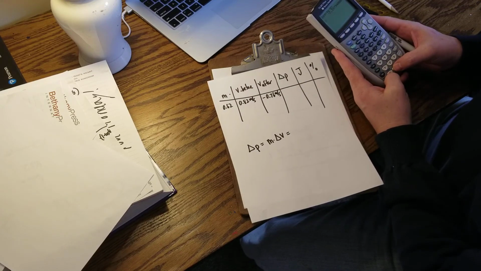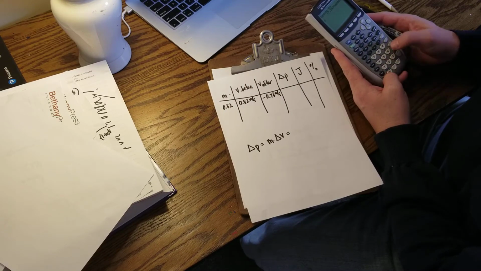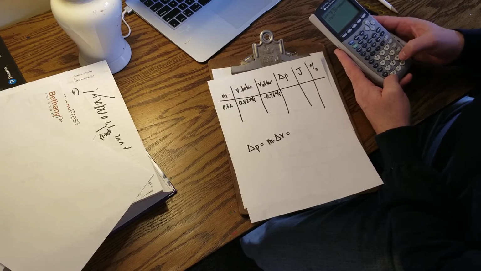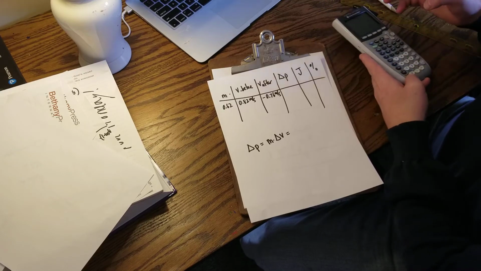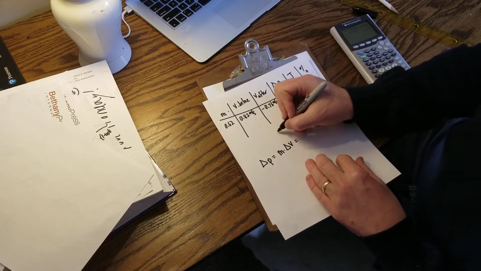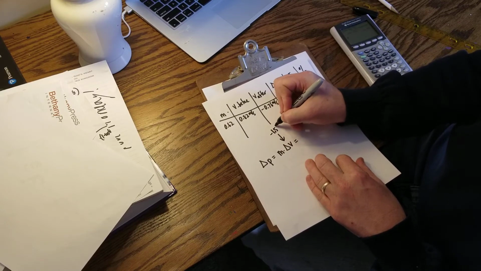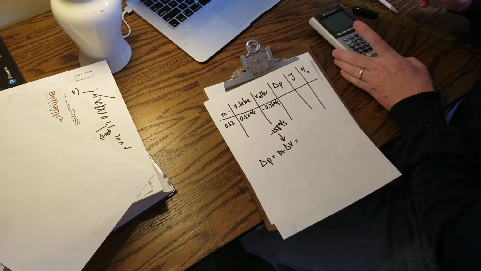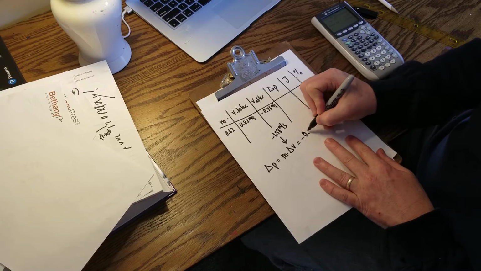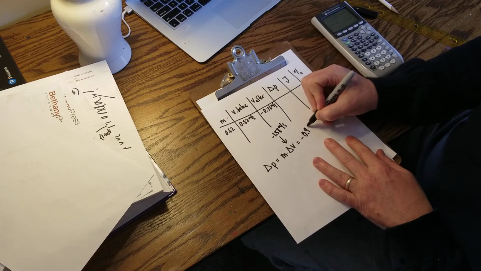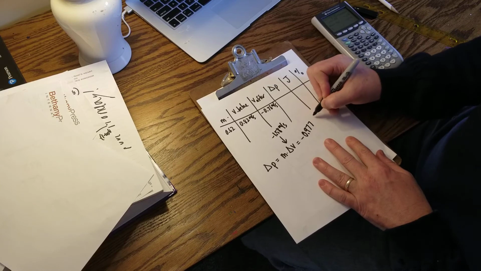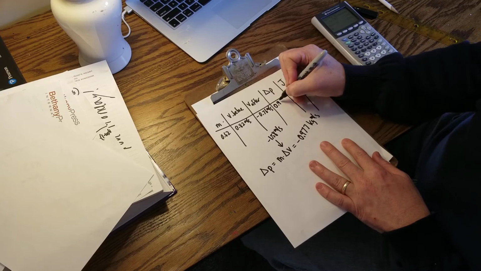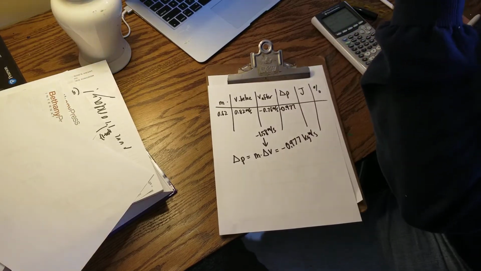The change in velocity is your final, which is negative 0.76, minus the initial, which is positive 0.82. So our change in velocity is negative 1.58 meters per second, times the mass, which was 0.62, gives negative 0.977 kilograms meters per second. It's negative. So that was our change in momentum.